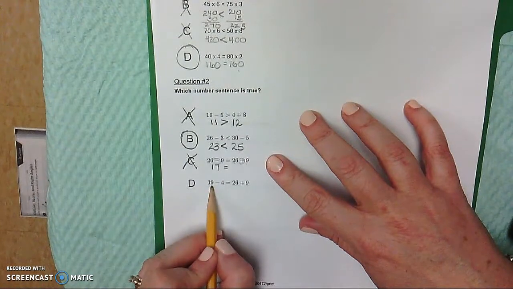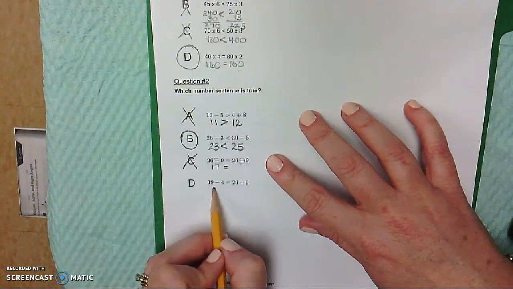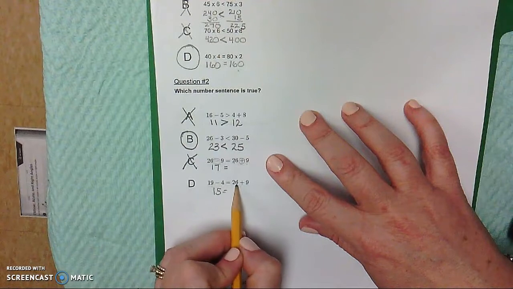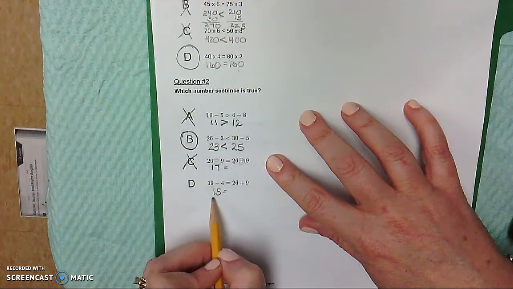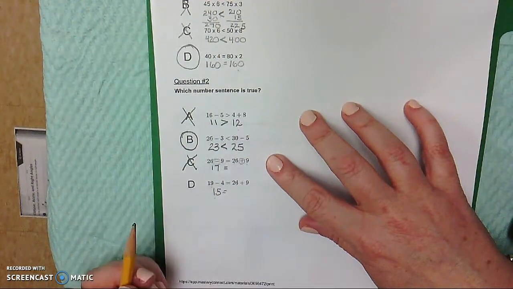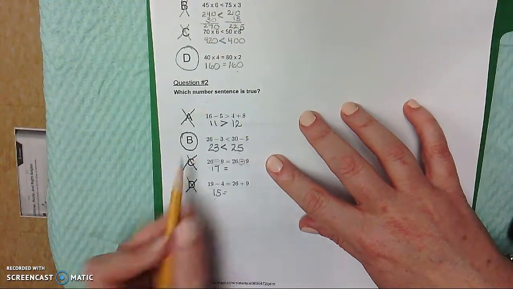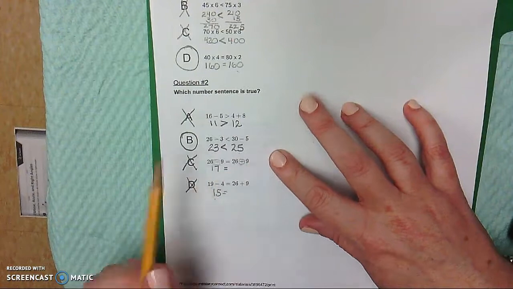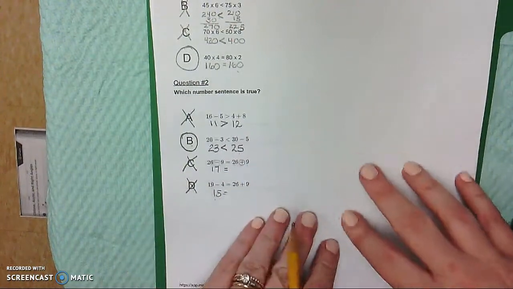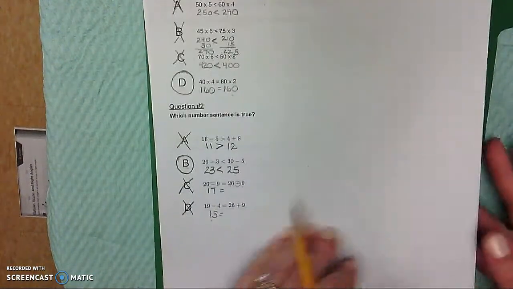Okay, let's look at this one at D. 19 minus 4 is 15. And then look what we have, 26, which is already bigger than 15, and we're adding 9 more to it. So we can see that D doesn't make any sense either. So for question 2, the answer is B. Okay, let's go to the next page.